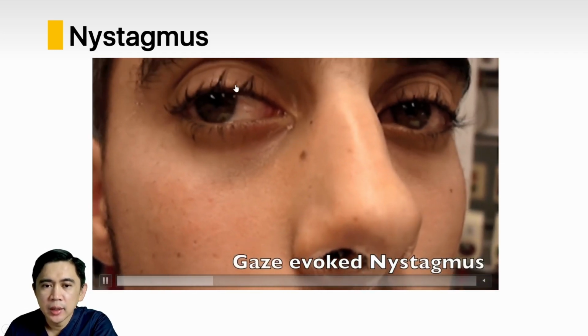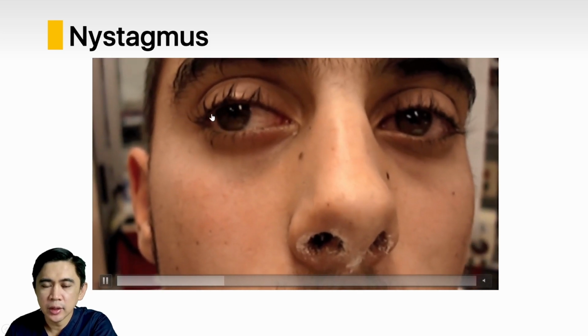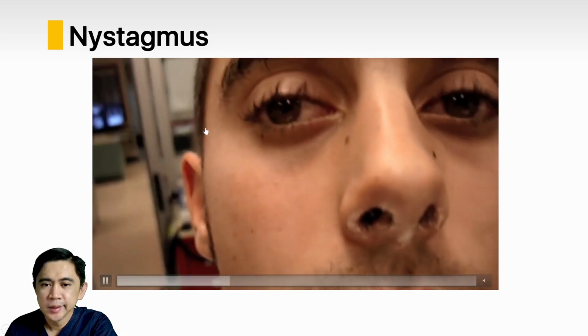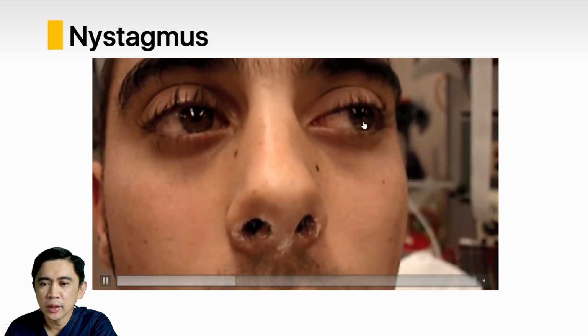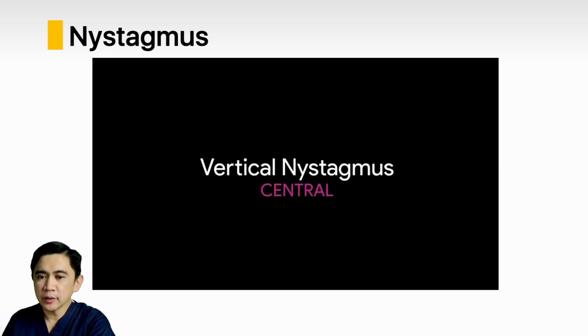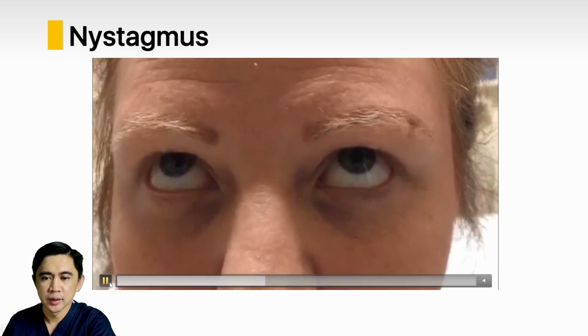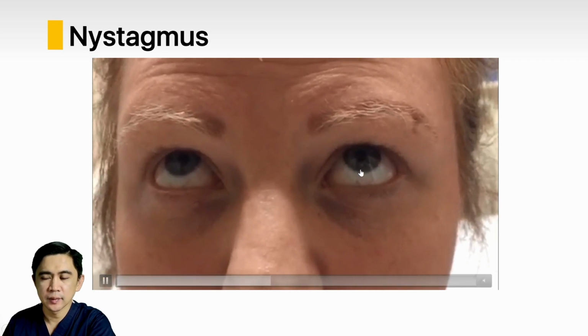Now take a look at this one. There is a horizontal nystagmus if the patient looks to the right. And when the patient looks to the left, there's also a horizontal nystagmus. This implies that it is a central lesion. Whenever we see vertical nystagmus, it's always a central lesion. Okay, see that one?